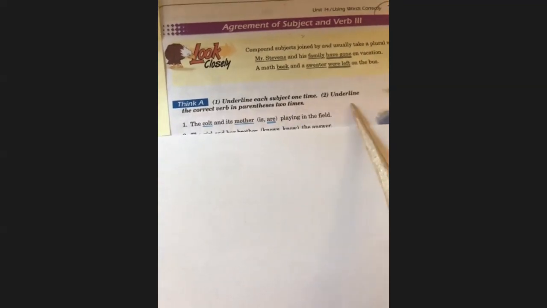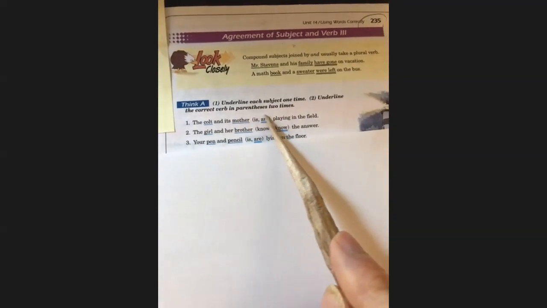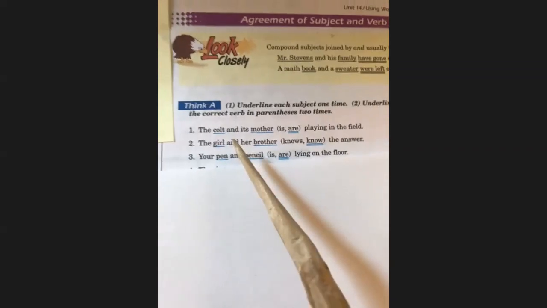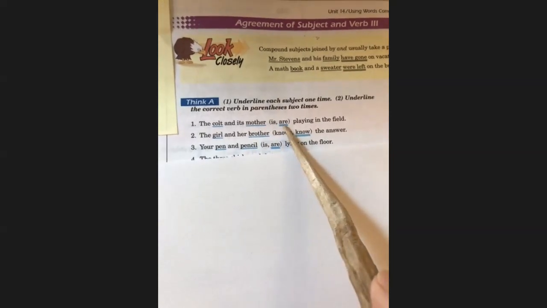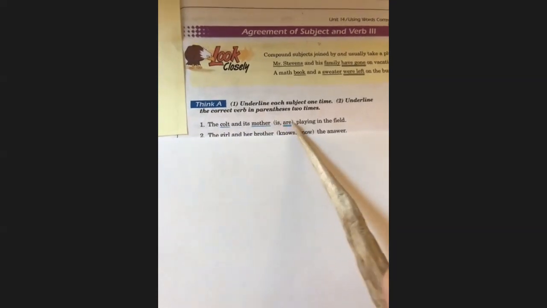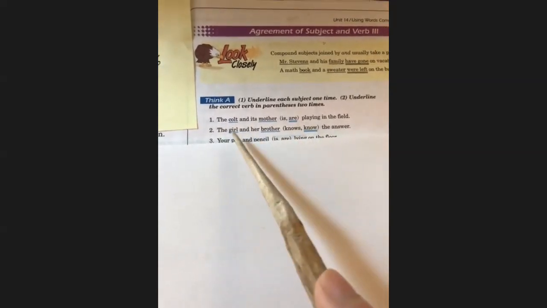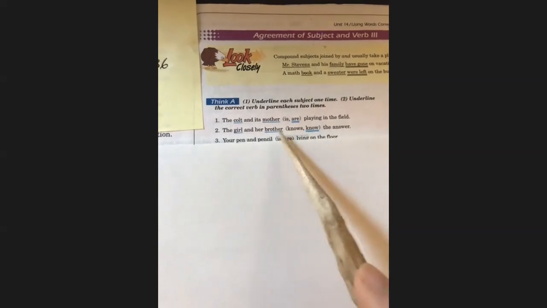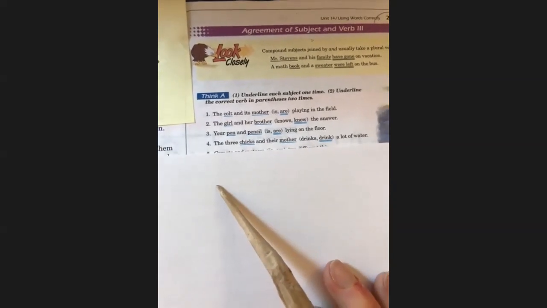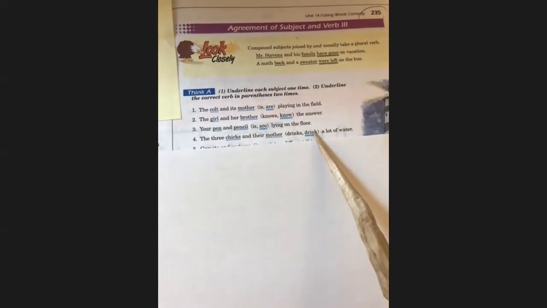Underline the subject and then the verb. Let's see. Underline the subject 1 time. Underline the correct verb in parentheses 2 times. So let's look. Colt, mother, are. It's a compound subject. Who and what are? Colt, mother, are. Girl, brother, no. The girl and her brother, no. Pen, pencil, are. Did you get it right? Chicks, mother, drink. They drink, right?